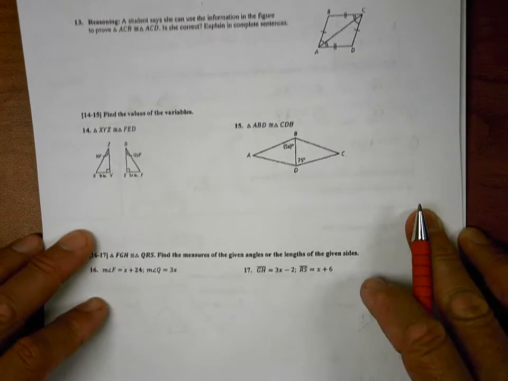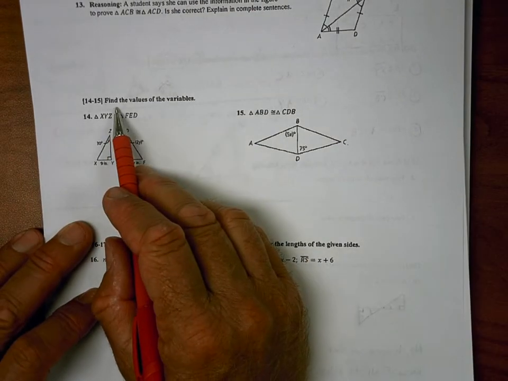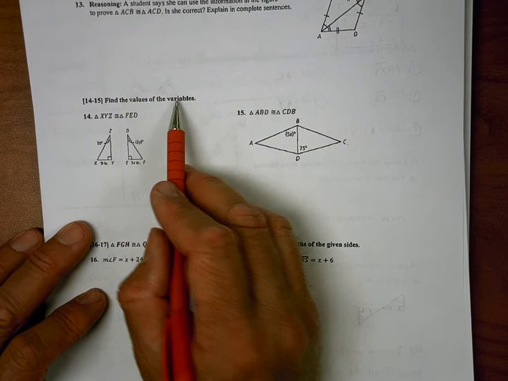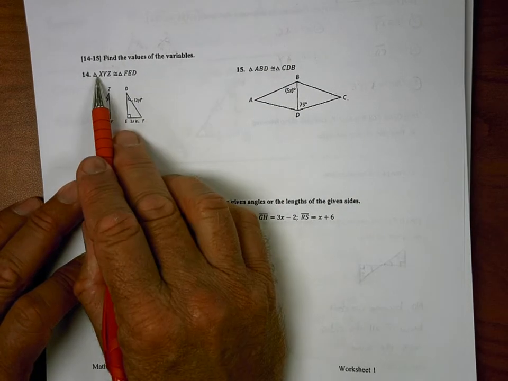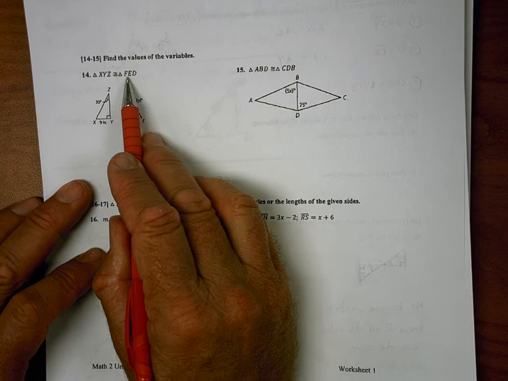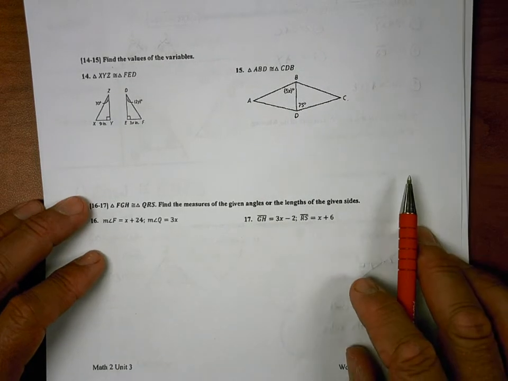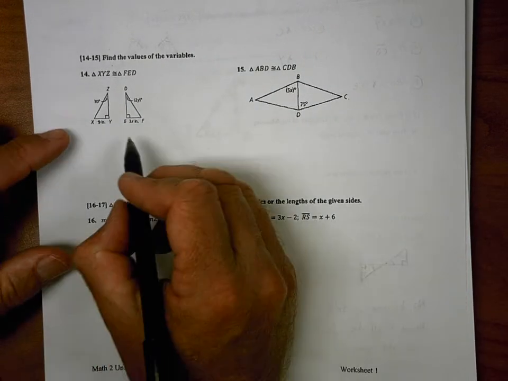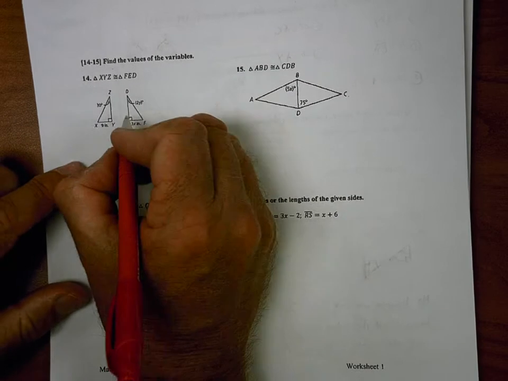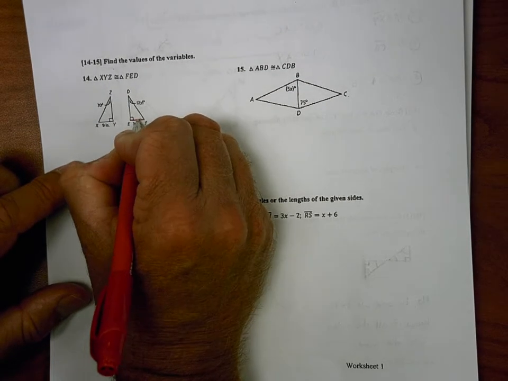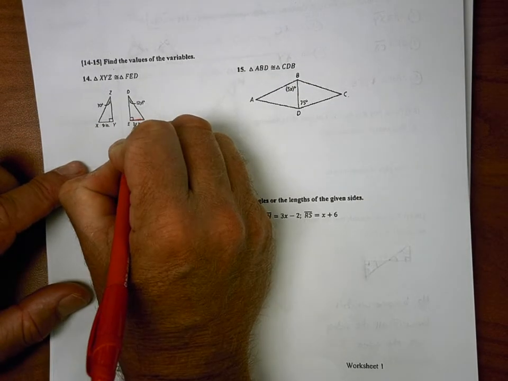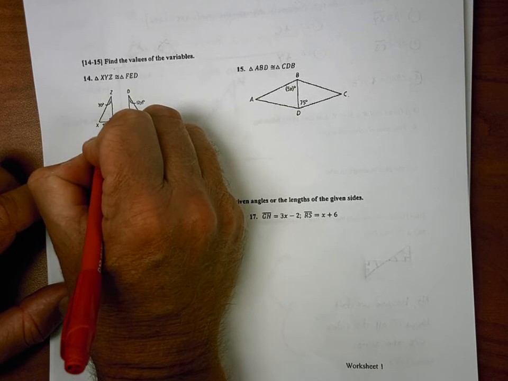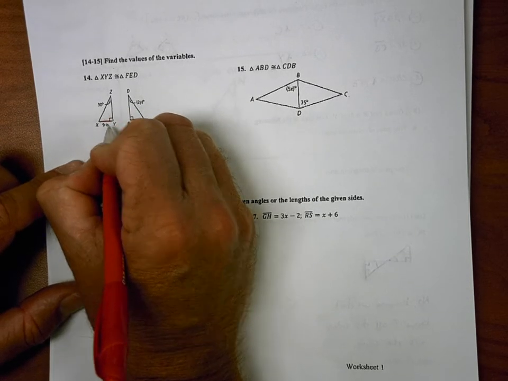Number 14 says find the values of the variables. We are told that triangle XYZ is congruent to triangle FED. And we want to find the values of the variables. If you notice, this side right here is represented by 3x inches, and this side right here is represented by 9 inches.